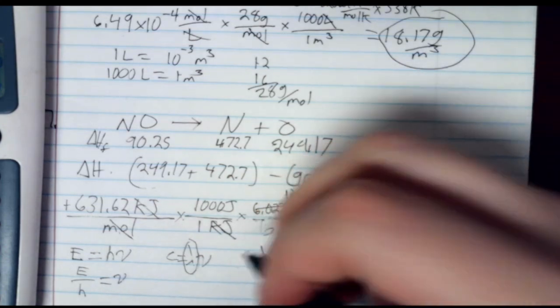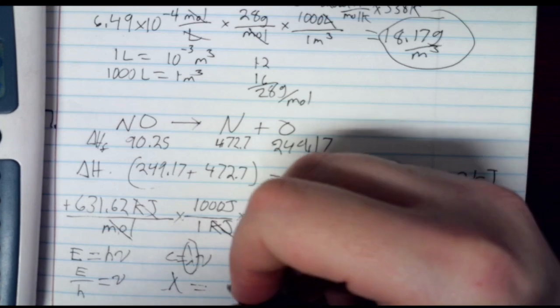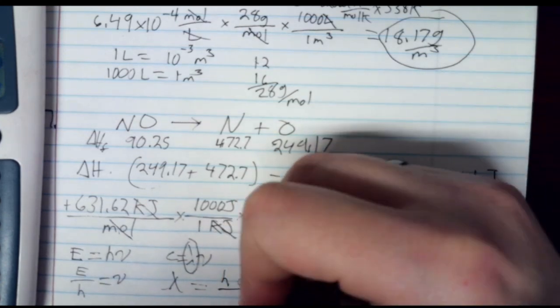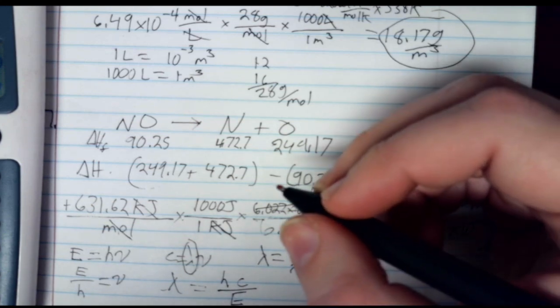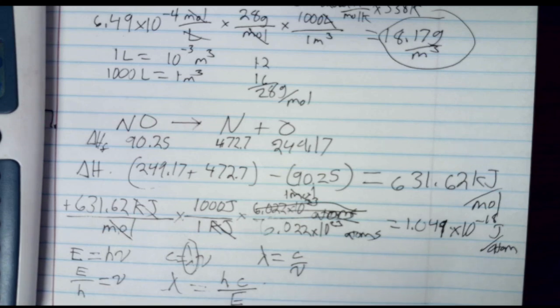So really, if I want to solve for lambda, lambda equals hc divided by E, hc divided by my energy. You can go slowly, you can go quickly, it doesn't really matter. You can do it in one equation, you can do it in multiple equations, it doesn't really matter.